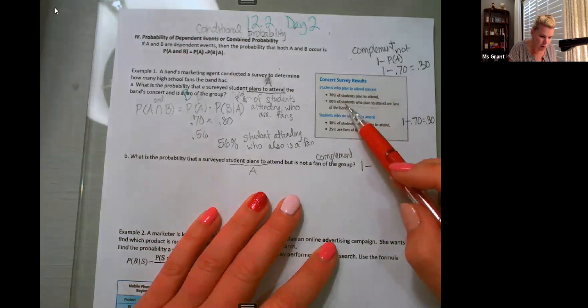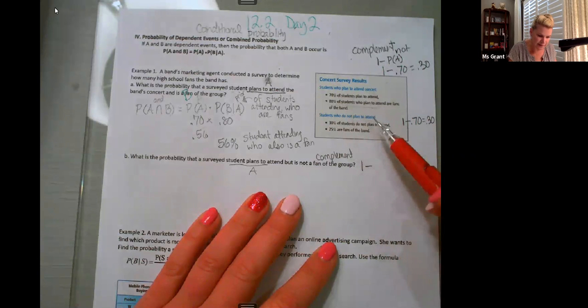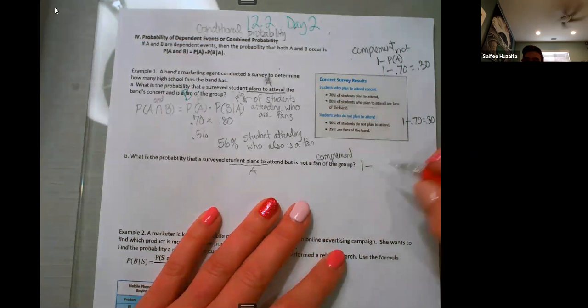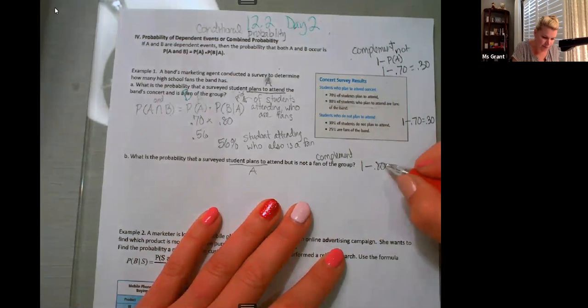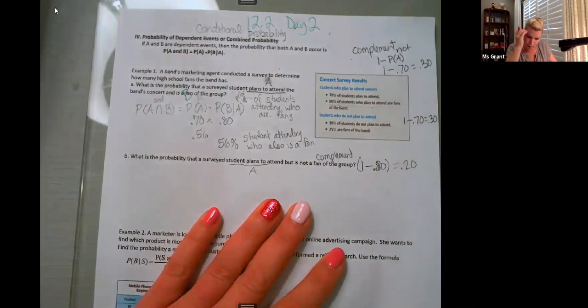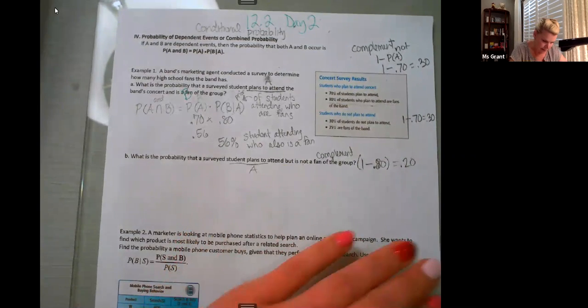The students that are going but not the fans. 80% are fans. So how do I find out who's not a fan? It'd be 20%. Right, and I got that from subtracting. This 0.20 is, these are fans. They're attending the concert, but they're not fans. That's 20%.